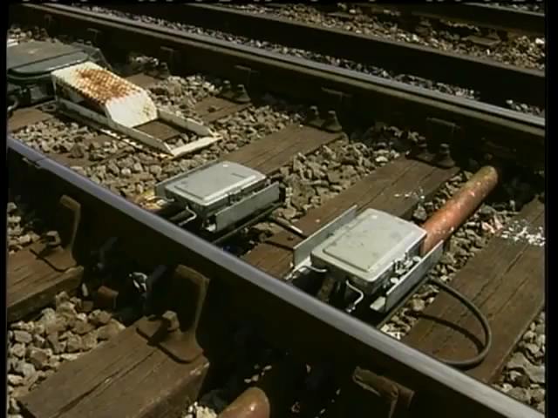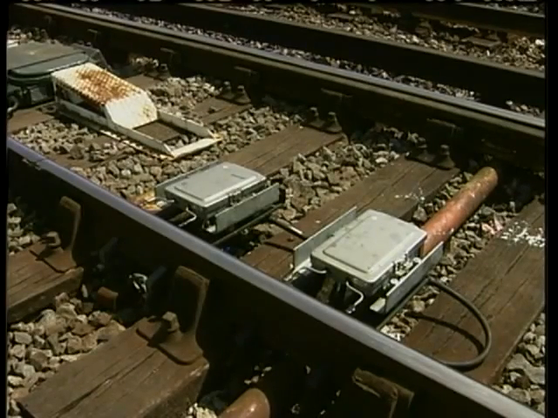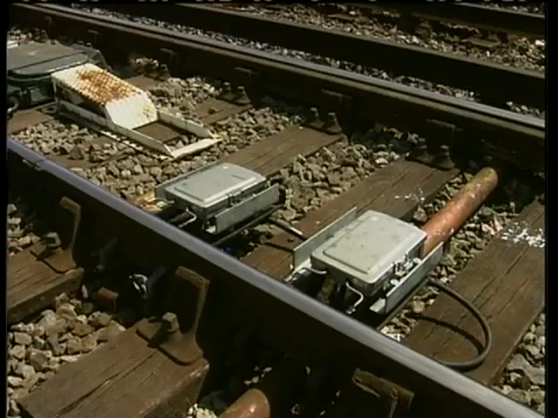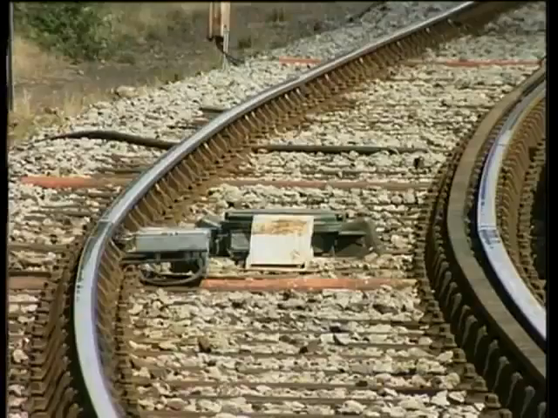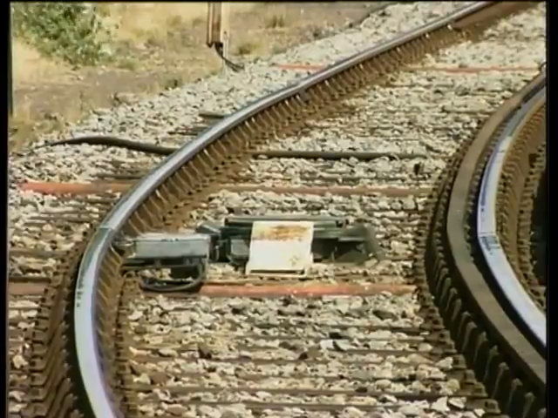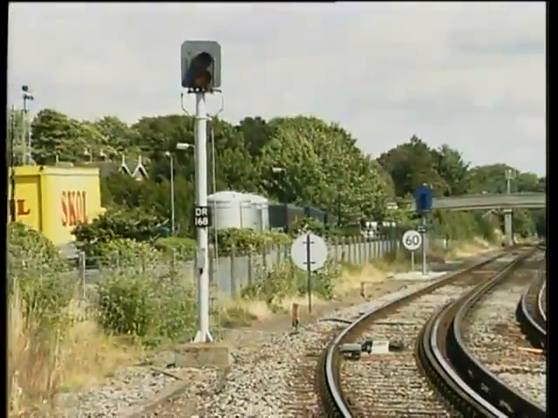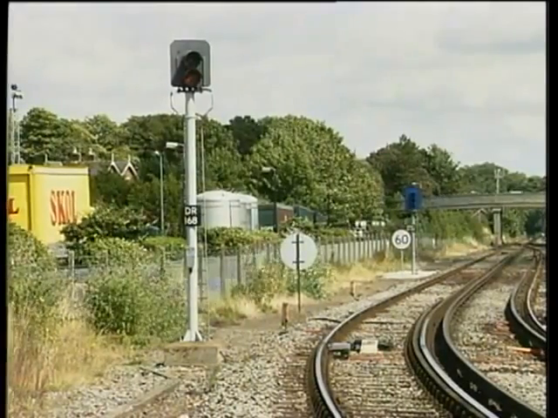The SPAD indicator will be activated either by a treadle or by the track circuit, positioned immediately ahead of the signal to which it applies. Also positioned immediately ahead of the signal is an AWS magnet, which is suppressed for all signal movements. That's to say, no cab indication will normally be received.